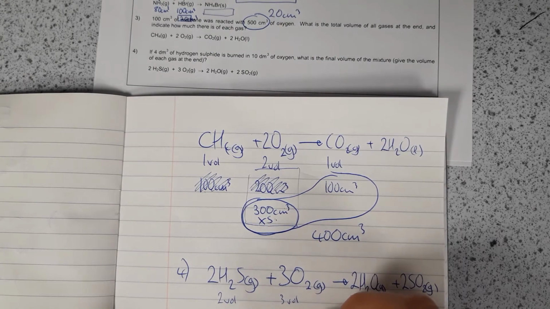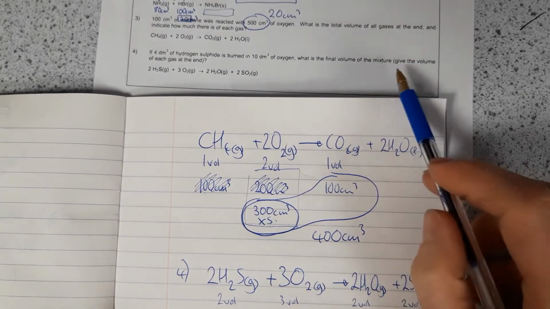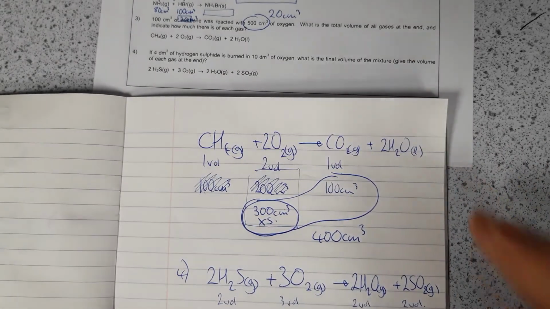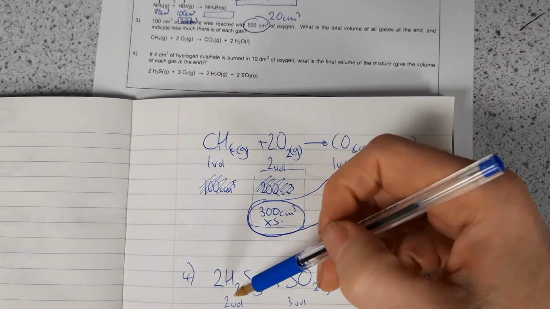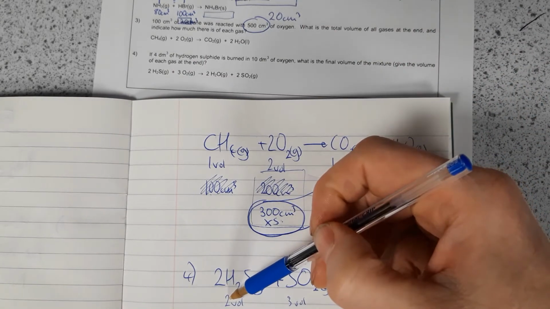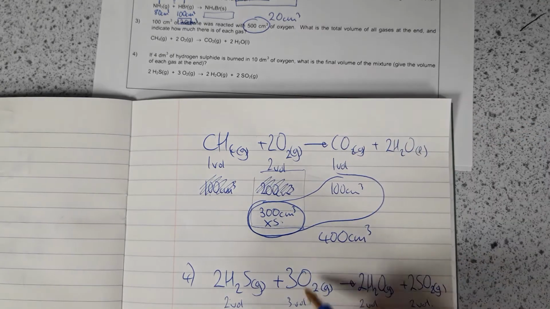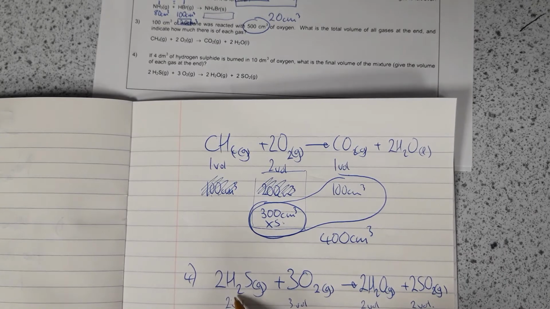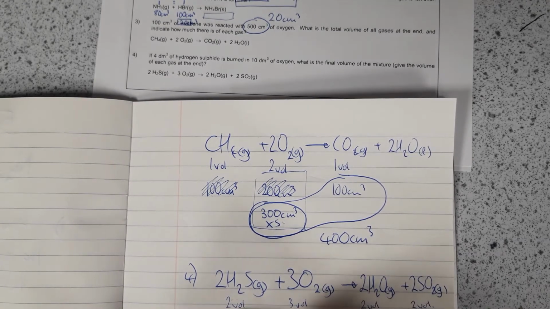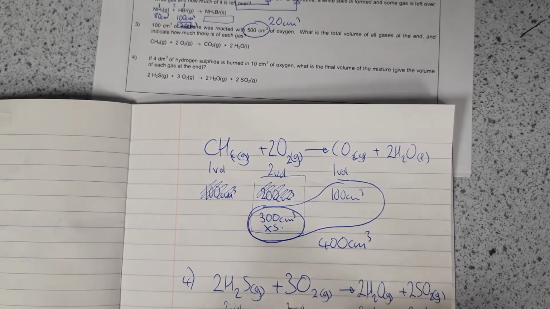I'm just going to write this down like this time. What is the final volume of the mixture? Give the volume of each gas at the end. Okay. Let's have a little look at this then. So if you've got 2 volumes of hydrogen sulfide, you need 3 volumes of oxygen. If you've got 4 decimeters cubed of this, you need, I'm going to divide it by 2, you need 6 decimeters cubed of this, because they're in a 2 to 3 ratio.